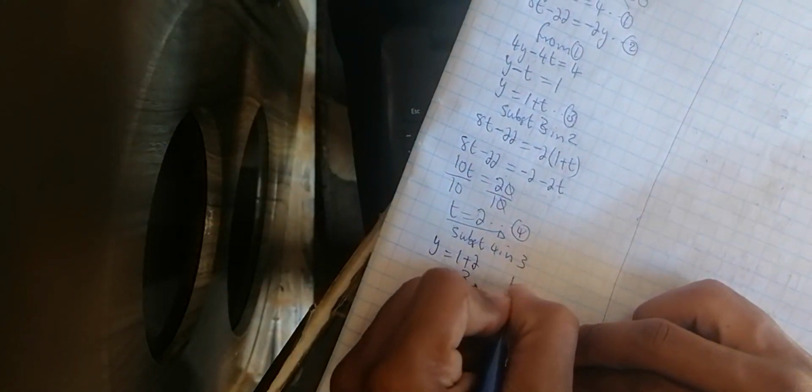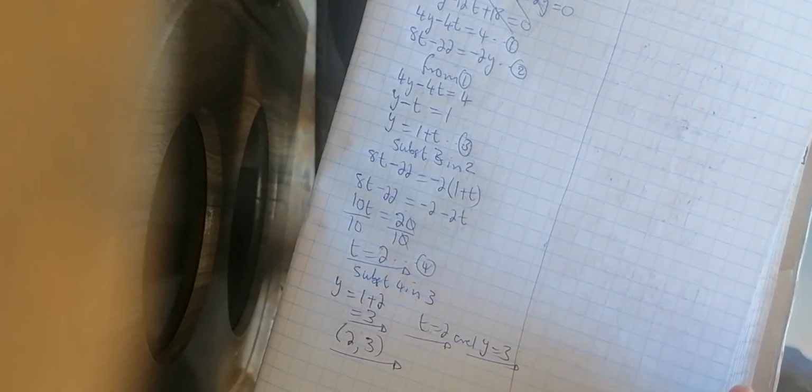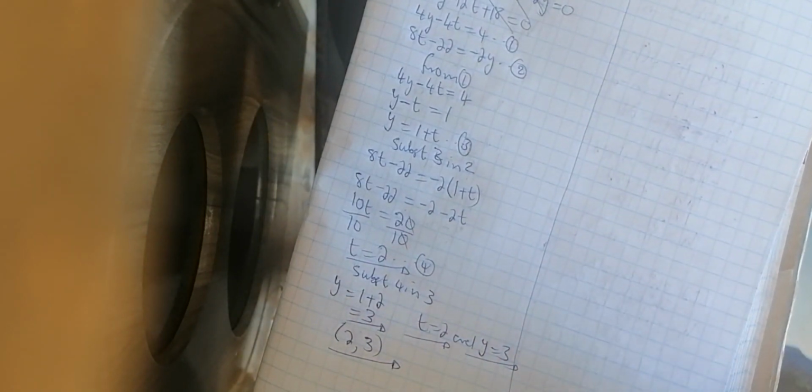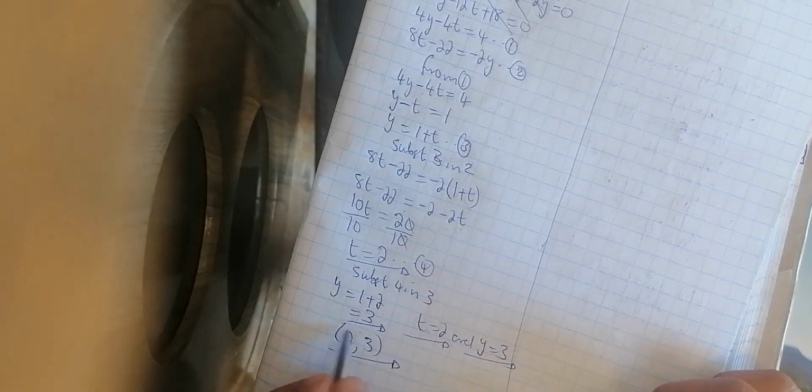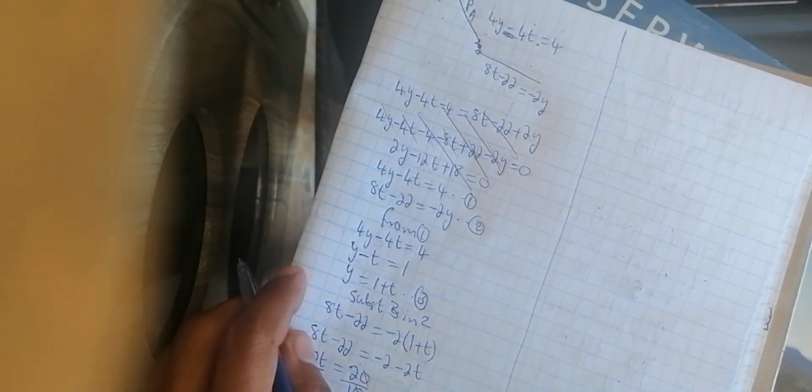They collided at t equals 2 and y equals 3. Because they said calculate the coordinates of the point of collision of plane A and plane B, so this would be the point. And then that is the end of question 1.